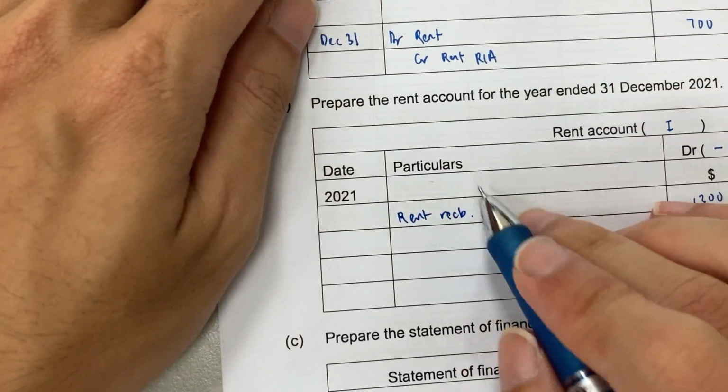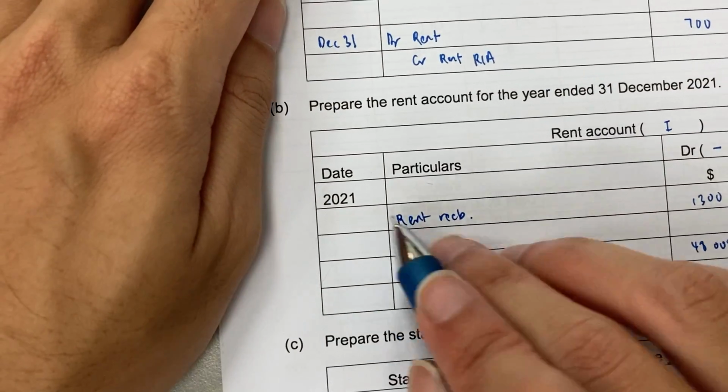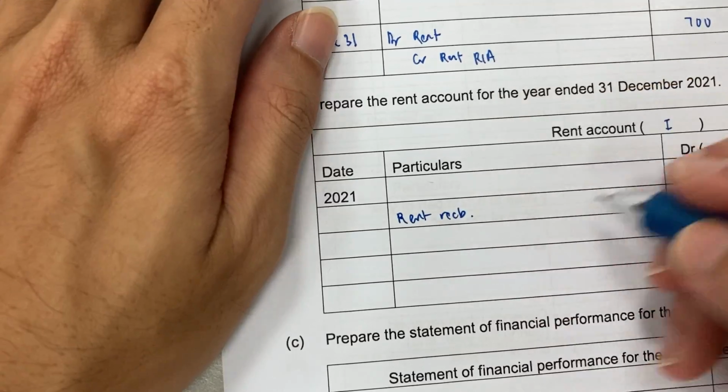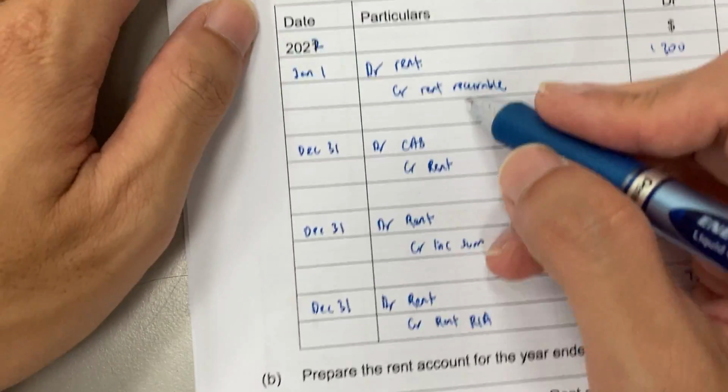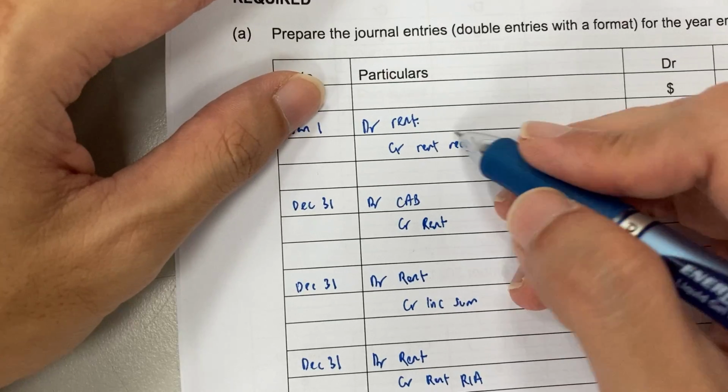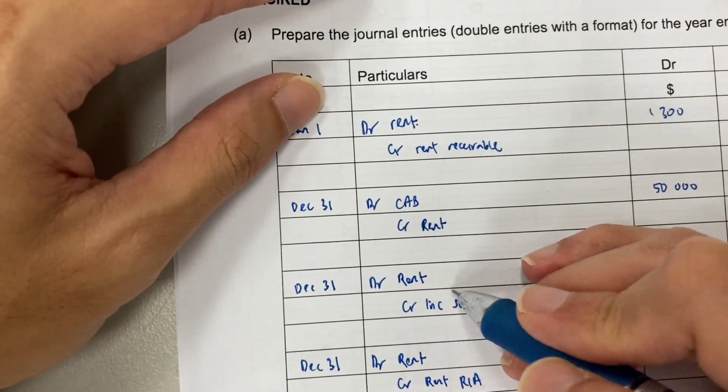Okay, this one is doing posting, so there's no debit credit. Debit credit is for journal. Alright, so we are just writing the opposite account. So the opposite account for the next one will be cash at bank. So you can see the opposite account: rent receivable, cash at bank, and income summary.